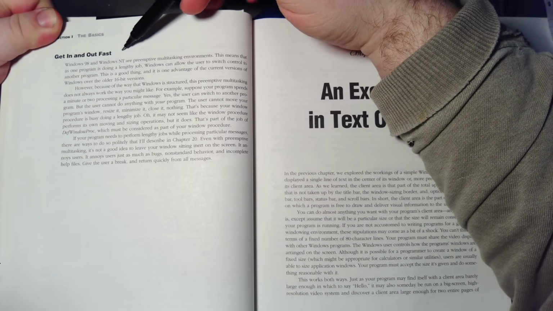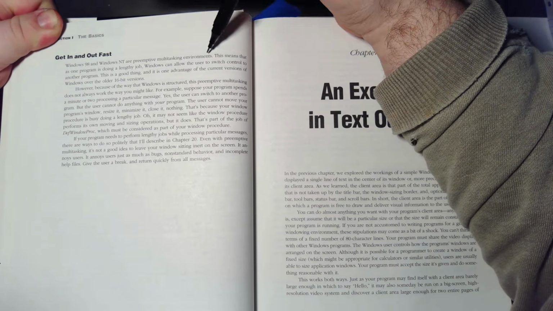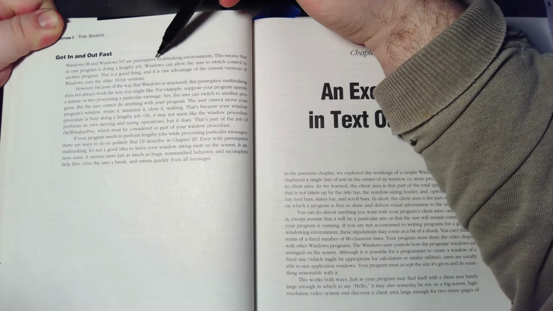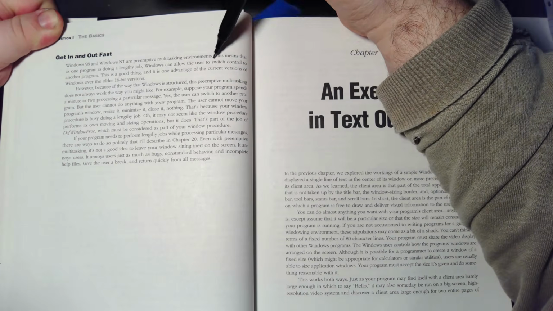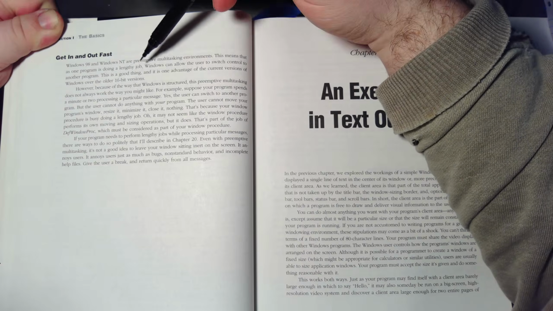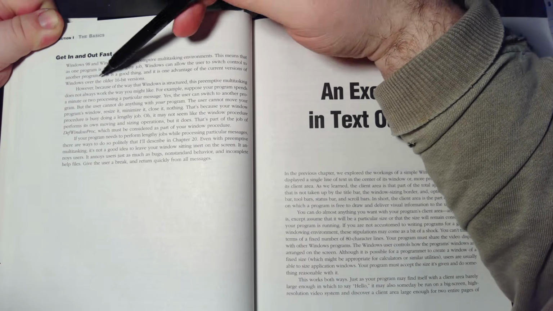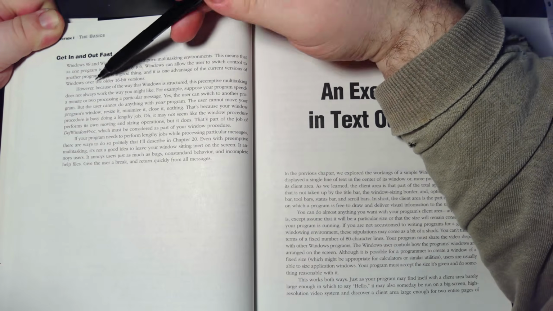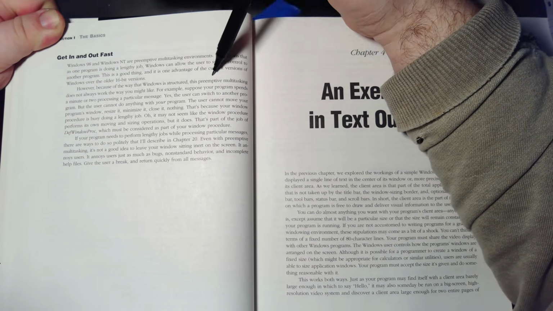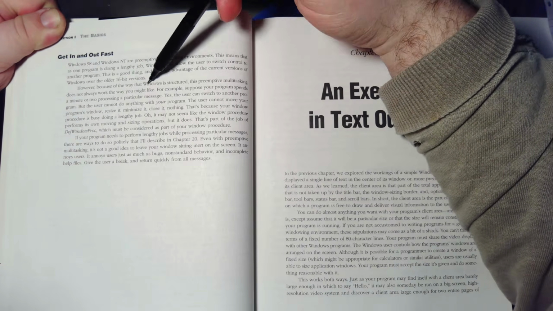Windows 98 and Windows NT are preemptive multitasking environments. This means that as one program is doing a lengthy job, Windows can allow the user to switch control to another program. This is a good thing, and it is one advantage of the current versions of Windows over the older 16-bit versions. However, because of the way Windows is structured, this preemptive multitasking does not always work the way you might like.